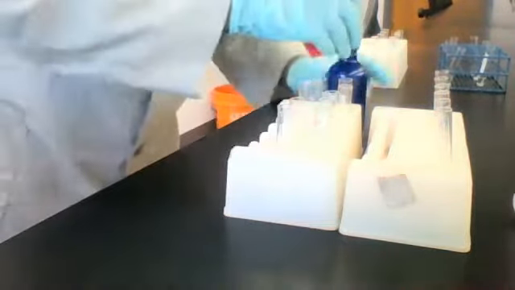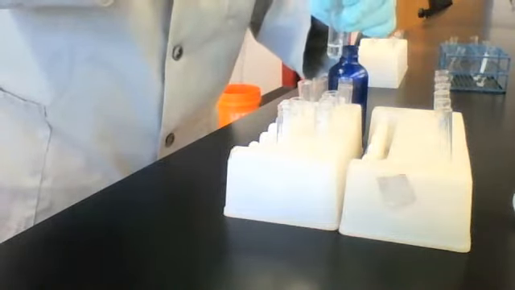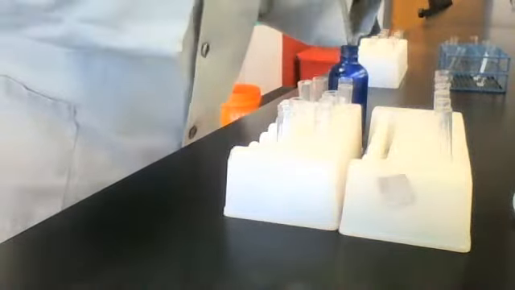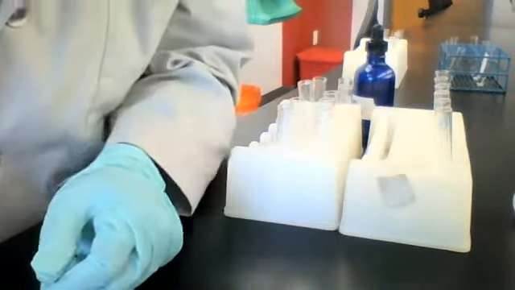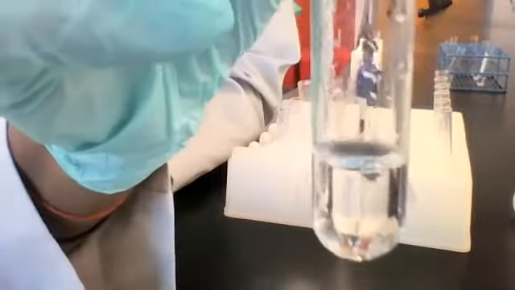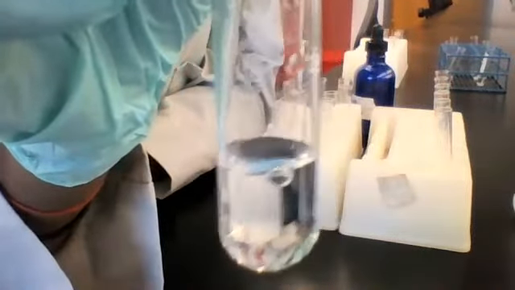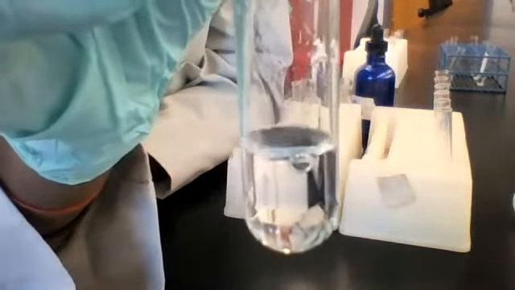Let's add some silver nitrate and see what happens. All right, have a look and tell me, is this a solution or a precipitate?